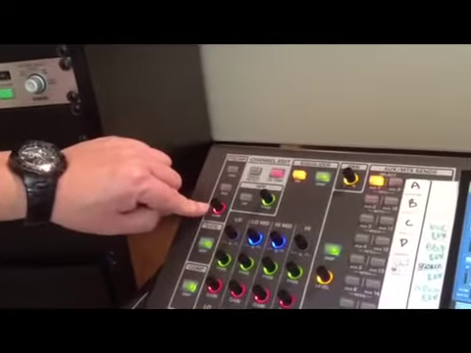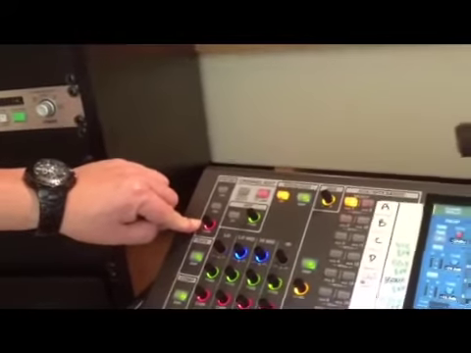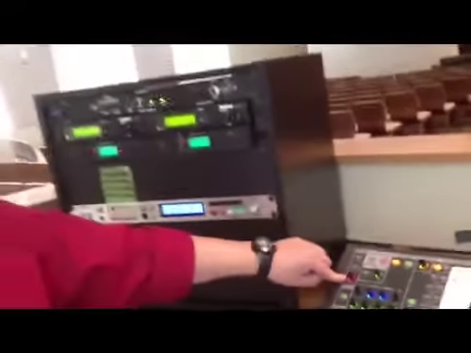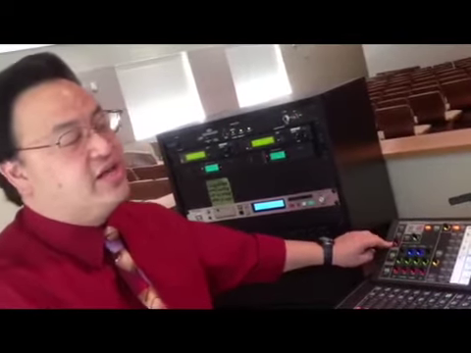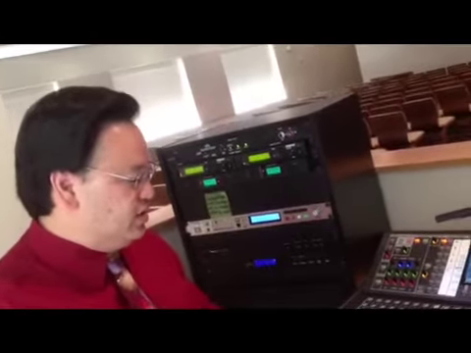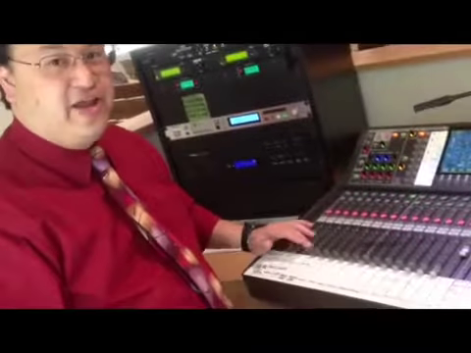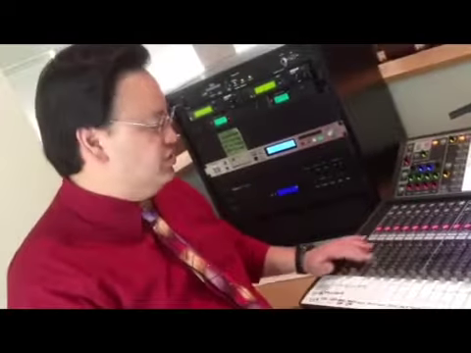Now, the first thing you need to understand is a gain is not a volume control. Get that into your head. A gain is not a volume control. A gain determines how much voltage goes into the system, so it adds or removes voltage. If you got too much voltage going into the system, that's where you get your feedback problems. The volume is the faders down here. You want to adjust volume, you adjust it down here.